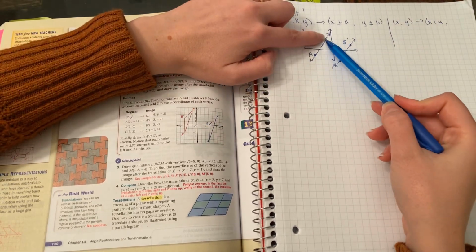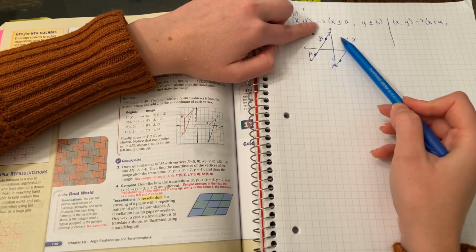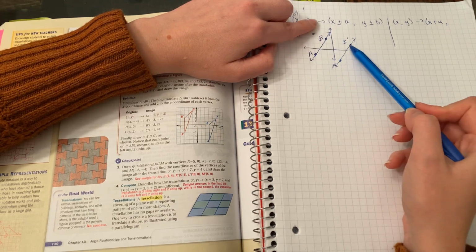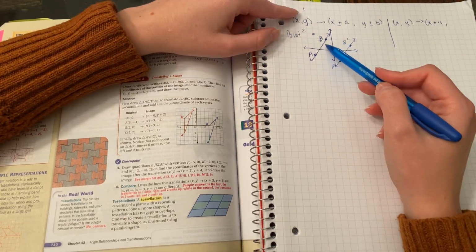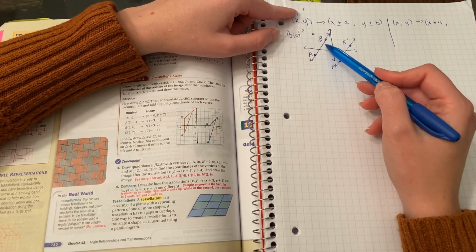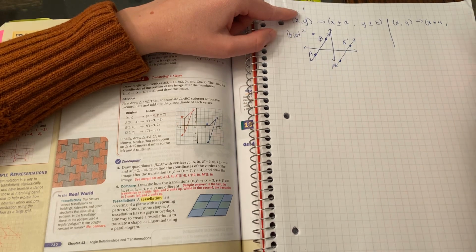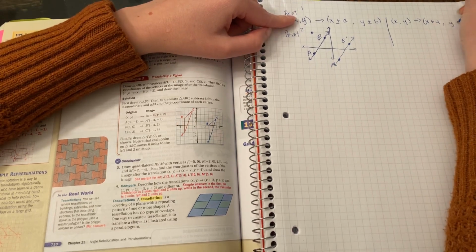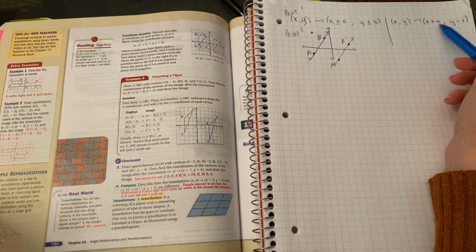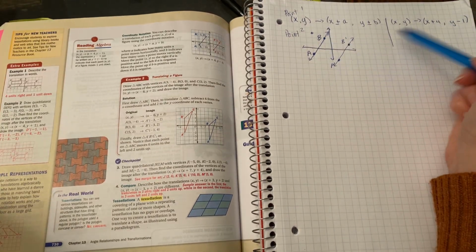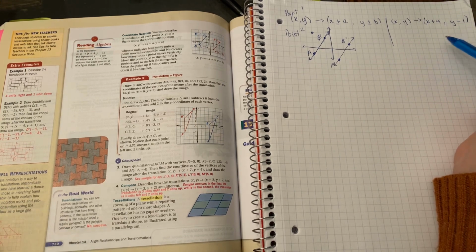Again, what did I do for my b value? To be here at 2, to end up here at 1? Well, I had to subtract 1 to end on this line. I went down 1. So what did I do to my y value? I subtracted 1. And now this is our rule. For every x value, we add 4 to it. For every y value, we subtract 1 from it.